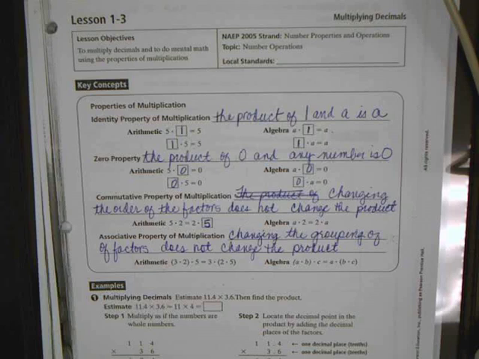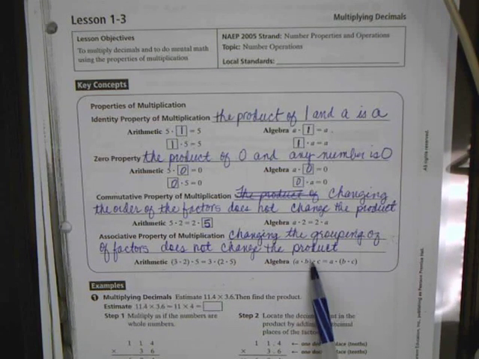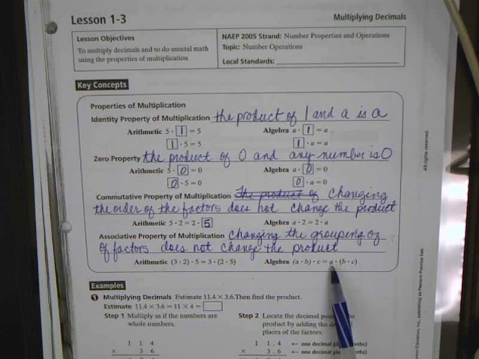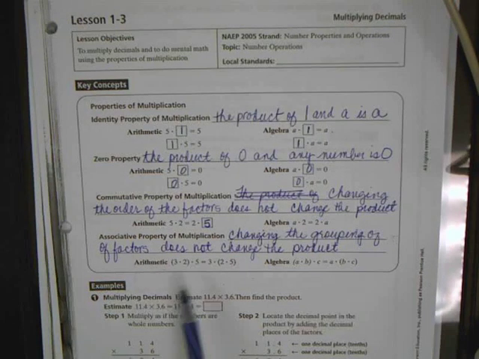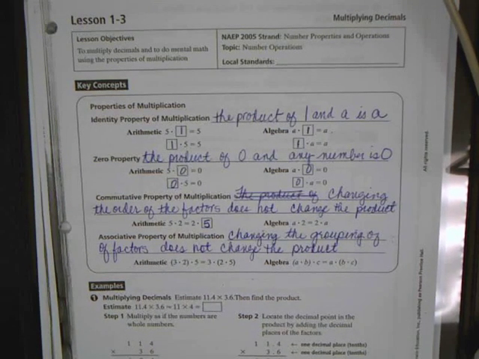In the algebra one, we see that the quantity A times B, times C, is the same as A times the quantity B times C. Again, not as easy to prove when we don't have numbers in, so this one probably makes a little more sense at this stage of the game.